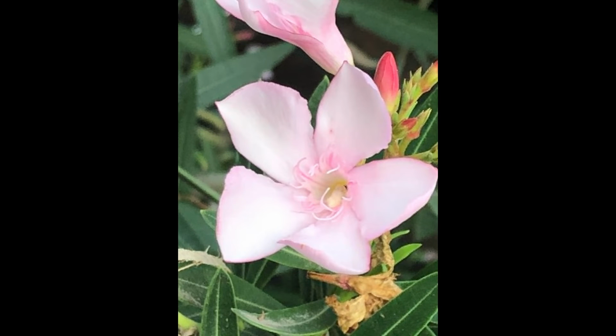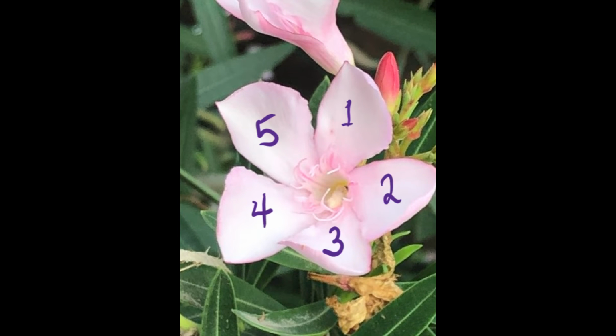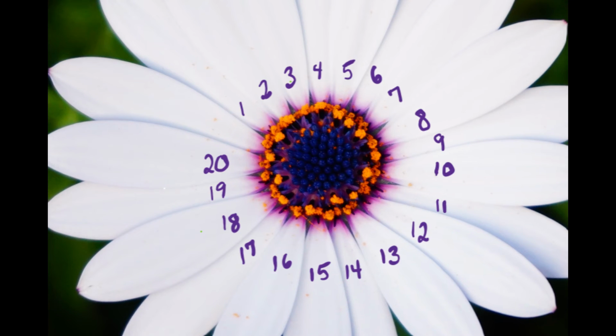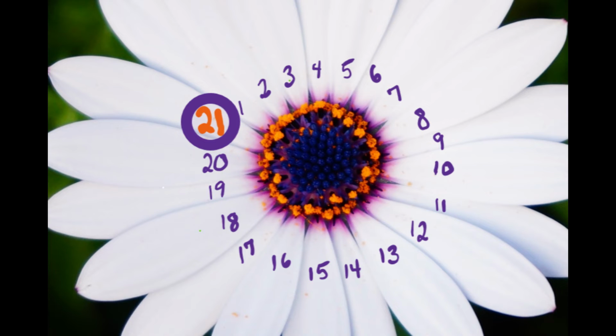Lots and lots of different flowers have 5 petals. This is an oleander. I took this picture in the backyard by my swimming pool. Some flowers have even higher numbers of petals that are Fibonacci numbers, like this African daisy from the front yard. This one has 21, which is 8 plus 13 is 21.